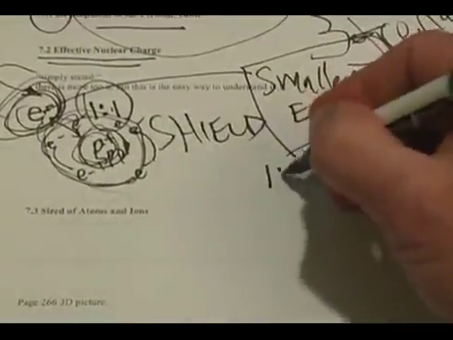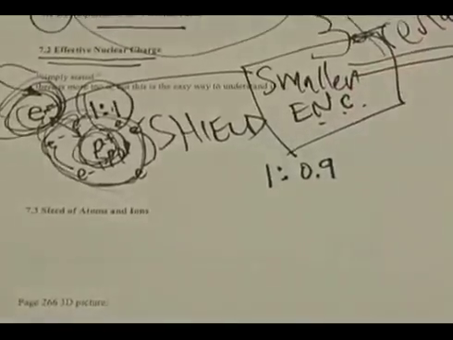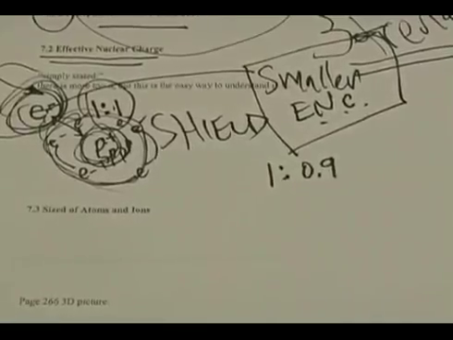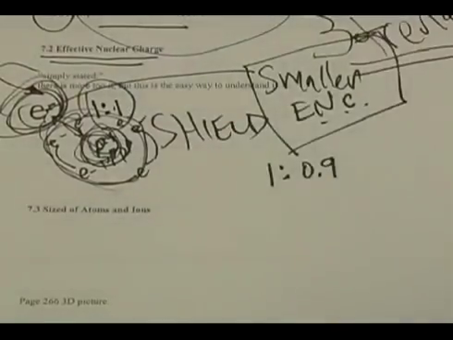Therefore, it's not exactly a 1-to-1 ratio. It might be more like a 1 to 0.9 ratio or something like that, depending on how many electrons are in the way of that electron from experiencing the attraction to its proton or protons in the nucleus.